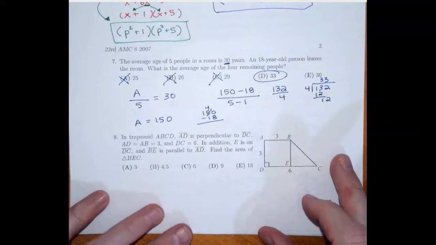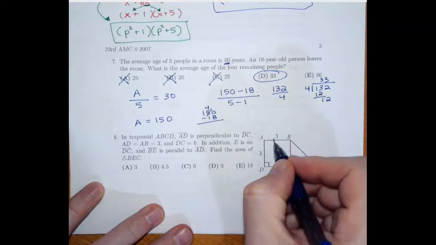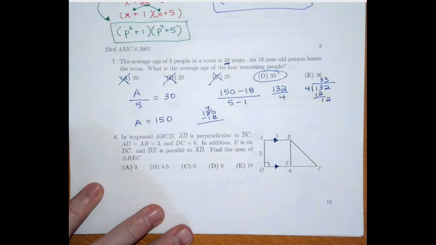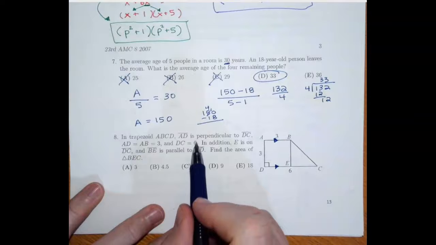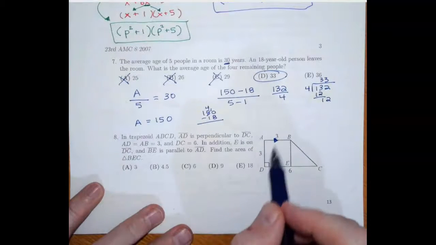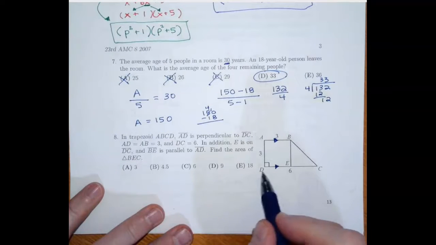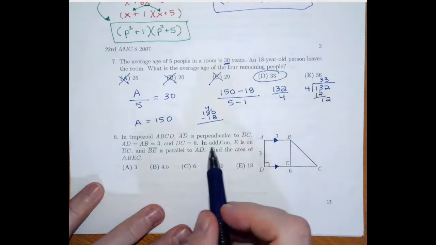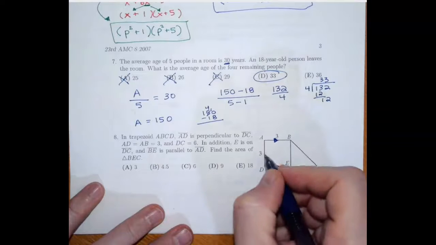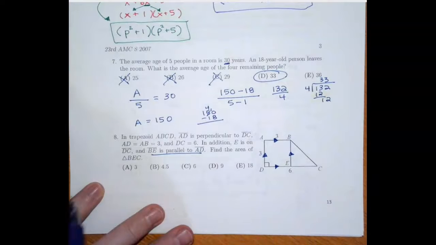Okay, so we have a trapezoid. So by looking at this trapezoid, that tells us, remember, a trapezoid has 1 pair of parallel bases. So the top and the bottom are going to be parallel. It says that AD is perpendicular to DC. They already have that marked. AD is 3. AB is 3. Those are both marked. DC is 6. All the way across here is 6. E is on DC. BE is parallel to AD. So these are also parallel. It told us that right there.